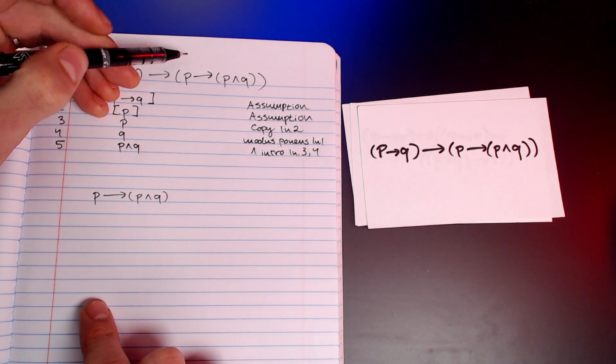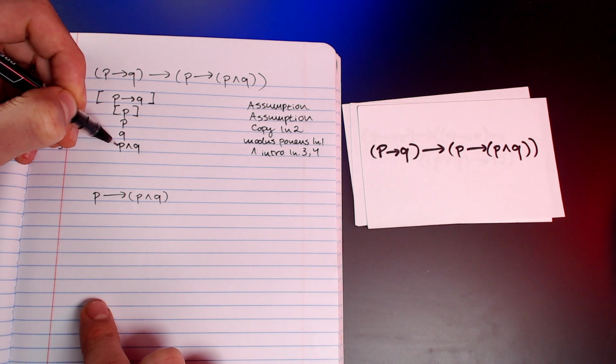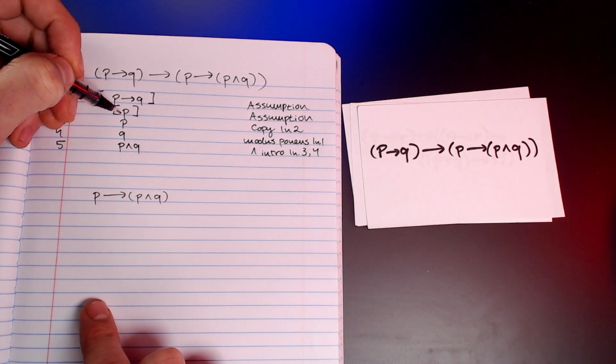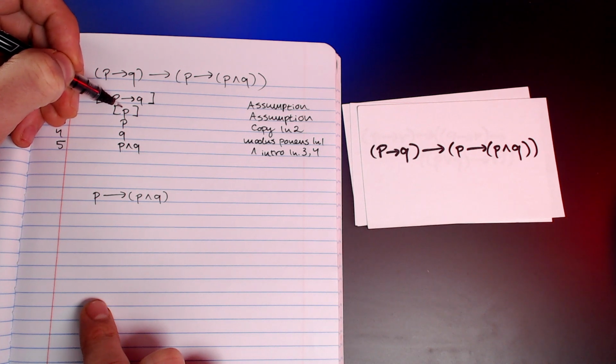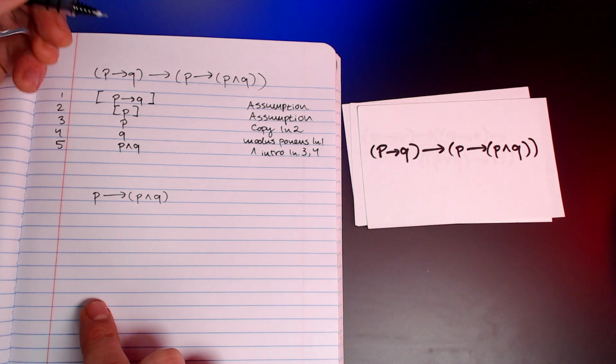So well, we already have this part. We've assumed that P is true, and we've deduced that P and Q would follow, that we can get P and Q resulting from the assumption that P is true.